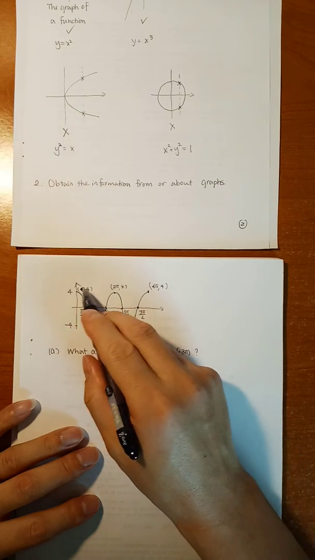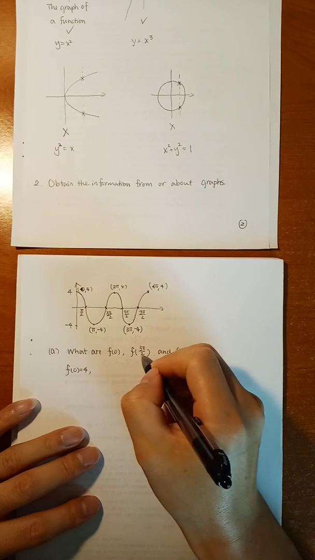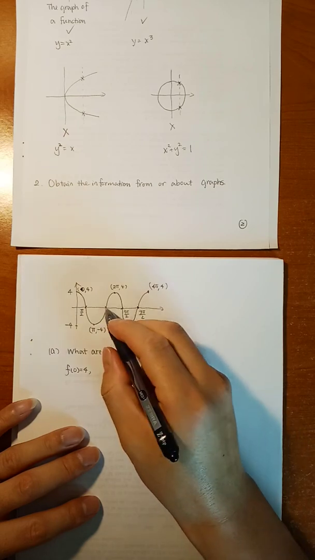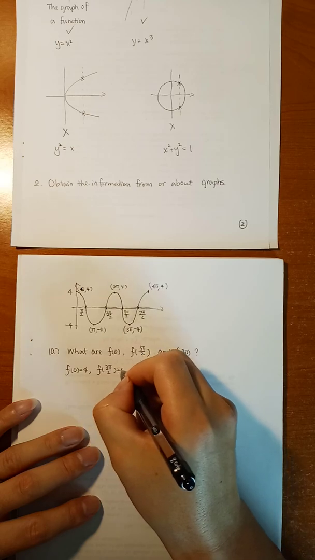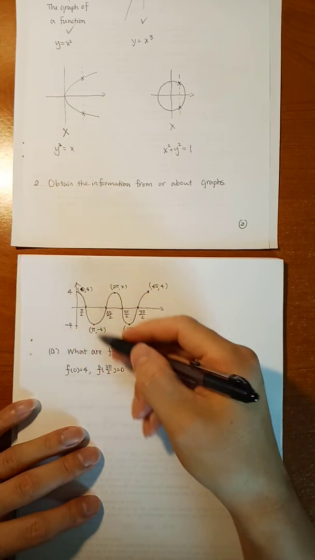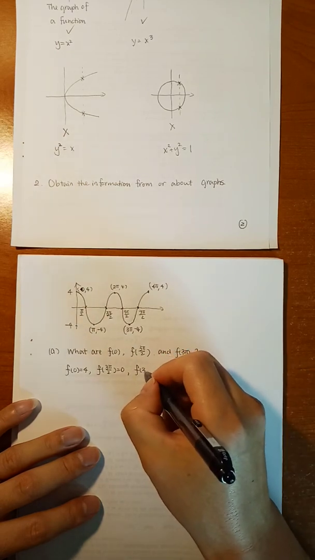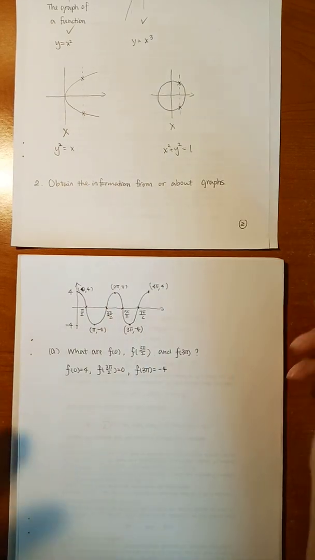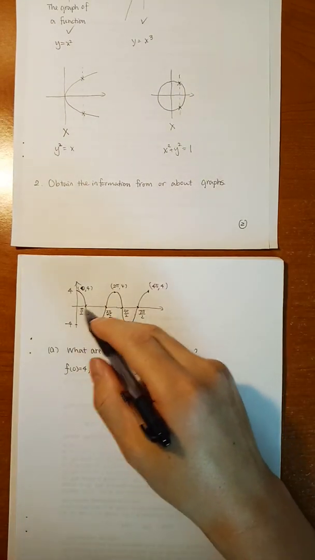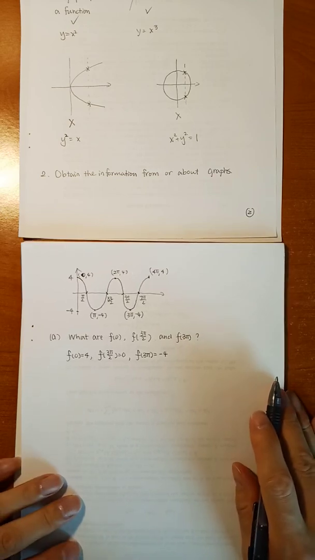f(0) is 4. f(3π/2), 3π/2 is here. f(3π/2) is equal to 0. The value corresponds to the y coordinate. Okay, so f(3π) is negative 4. So the input is the x coordinate, the output is the y coordinate.